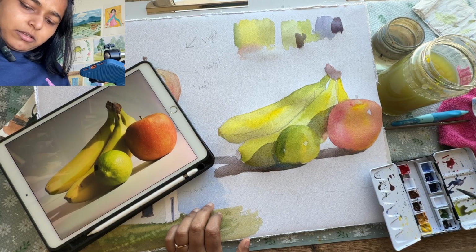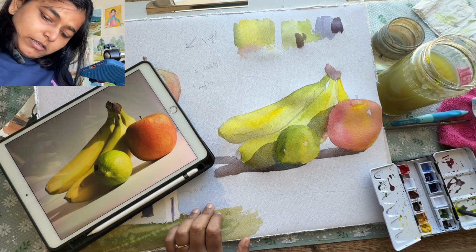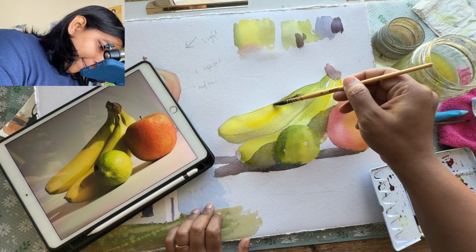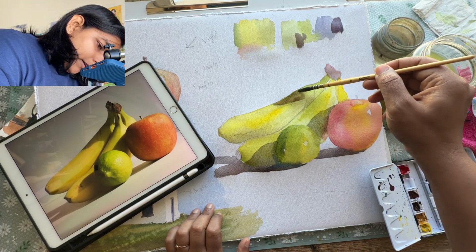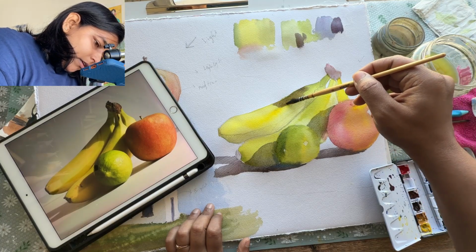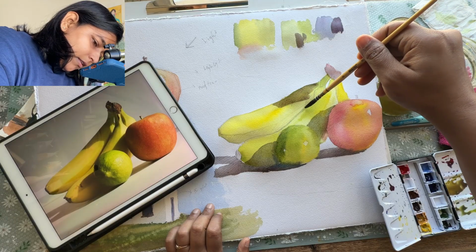Then I think I need some green there. Some green. So I'm adding some of the shadows like this.